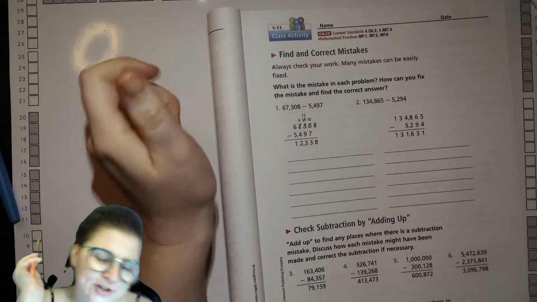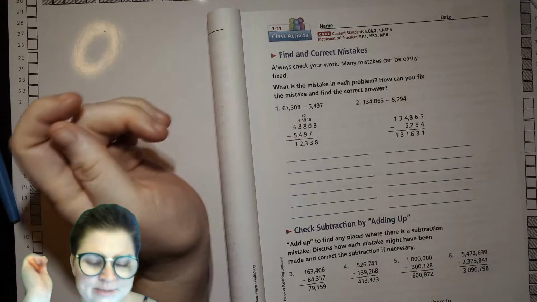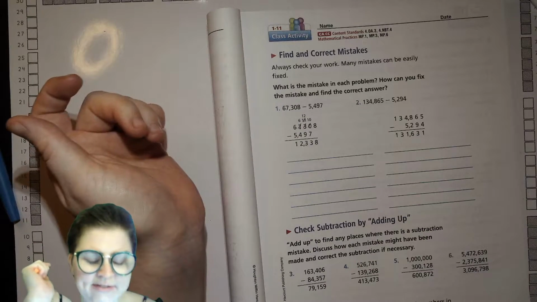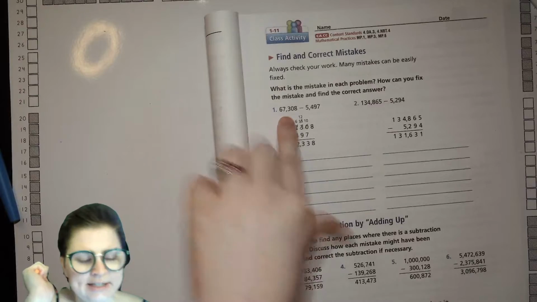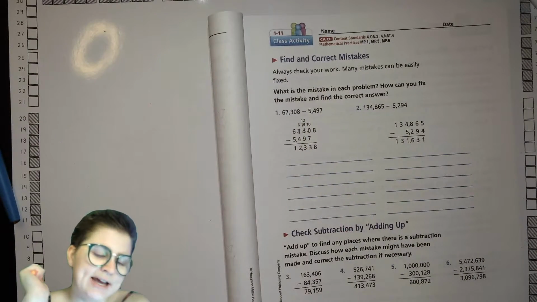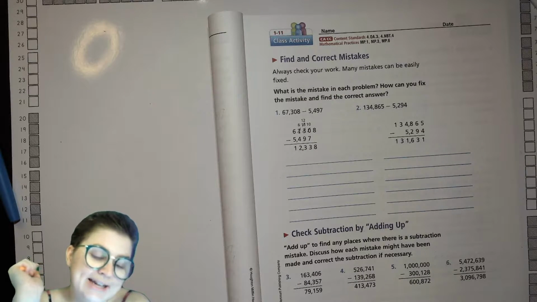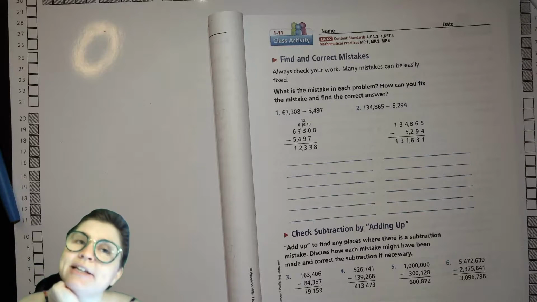It says always check your work. Mistakes can be easily fixed. What is the mistake in each problem? How can you fix the mistake? Someone had a horizontal version of this problem, 67,308 take away 5,497. What they did, take a minute and look at what they did.